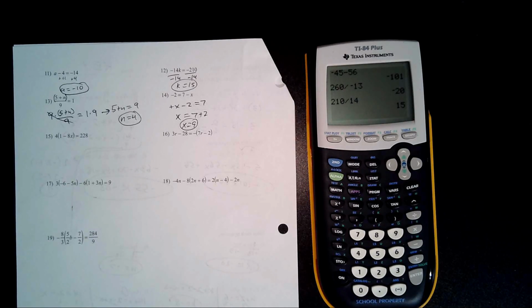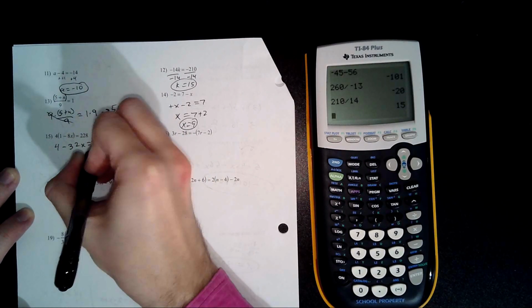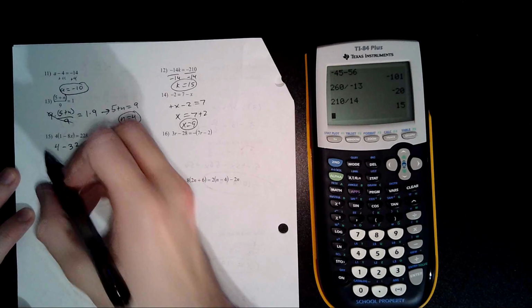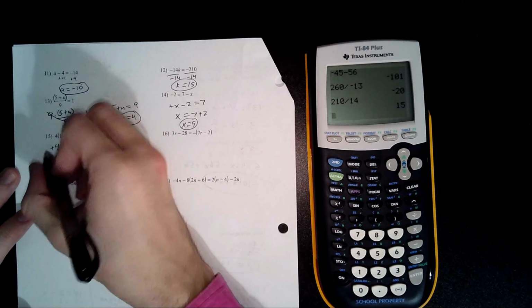Number 15, looks like we got some distributive property to take care of first. So we got 4 minus 32x equals 228. And now we have reverse PEMDAS. It's sometimes useful to remind yourself that that's a positive 4 there. So now we need to subtract 4 on both sides.